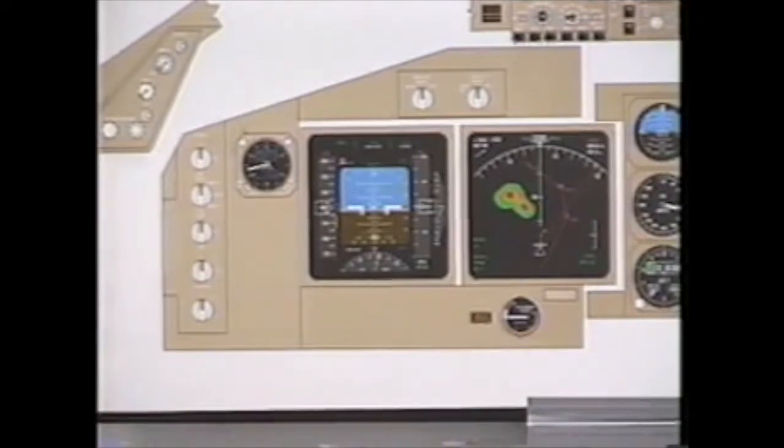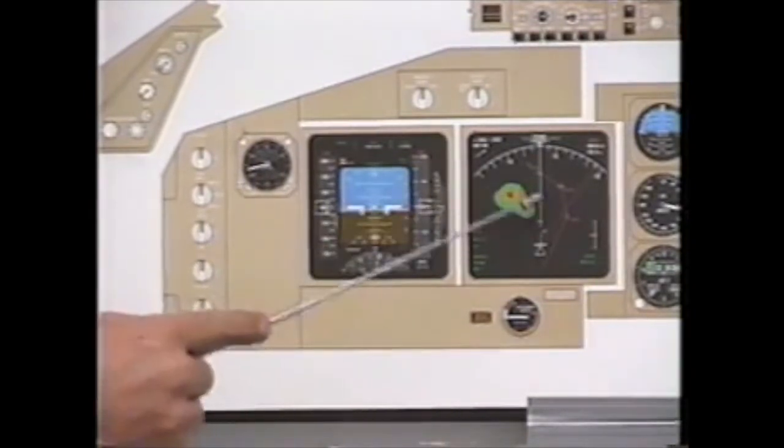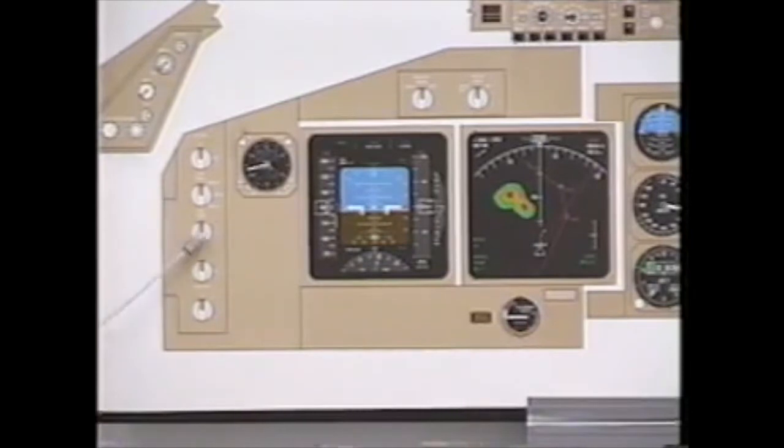EIU selector. There are 3 EIUs: a left, a center, and a right. The 12 o'clock position puts the captain in auto. That allows the left EIU to generate the PFD and ND symbols. If the left was to fail with this switch in auto, it would automatically move over to the center EIU to generate those 2 pictures. We have the ability to select any of the 3 EIUs to paint the PFD and ND.